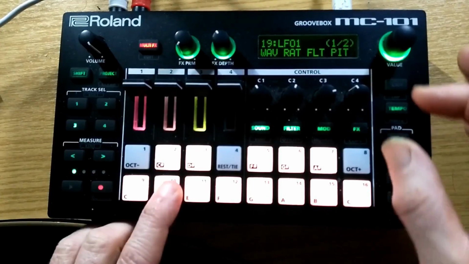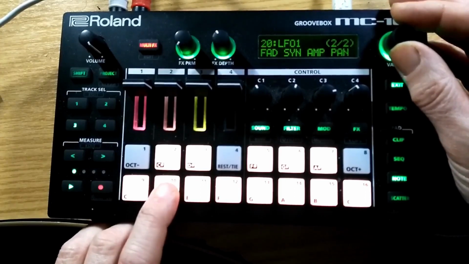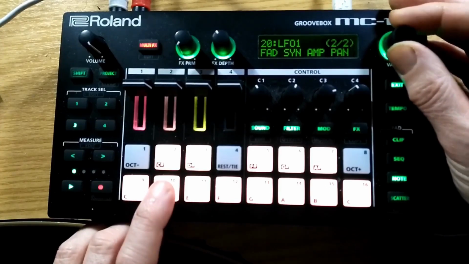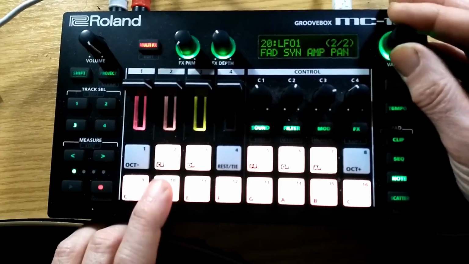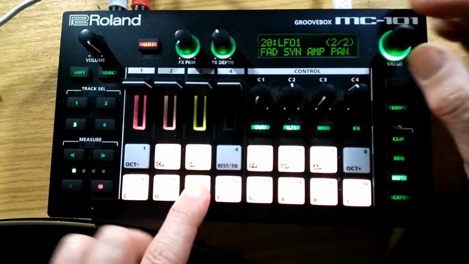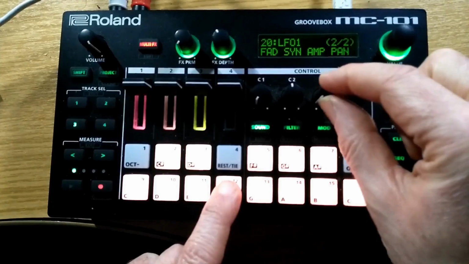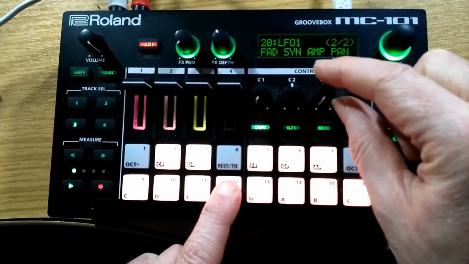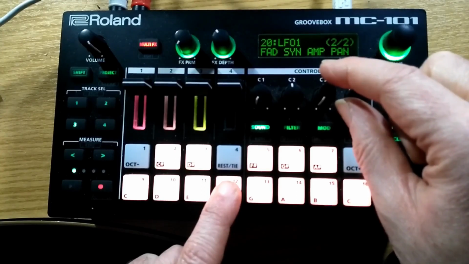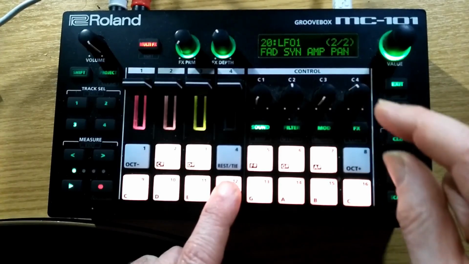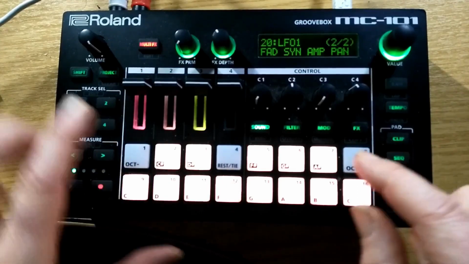I'm going to edit the amplitude of partial 1, so it makes a kind of a siren on-off noise. In order to do this, I need to get just the C1 button lit. So I press shift and the C2, and there we are. C1 button is lit on its own. Now I go to the amplitude parameter and I tweak that, and you can hear it only affecting the partial 1. The reason I chose a square wave is so that it emphasises the changes and I can really hear what's going on.